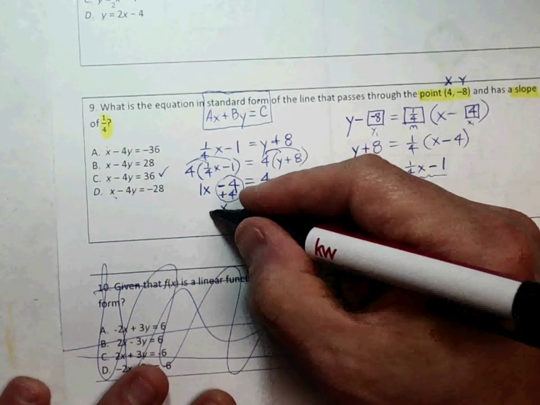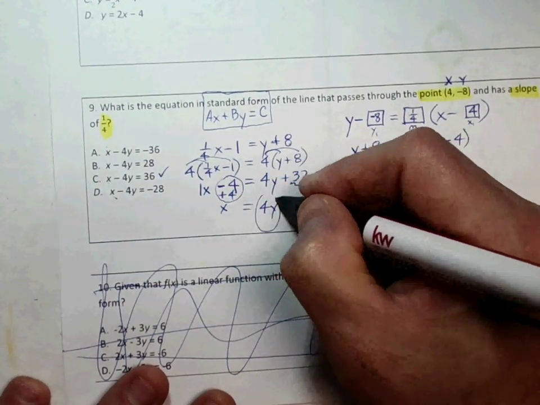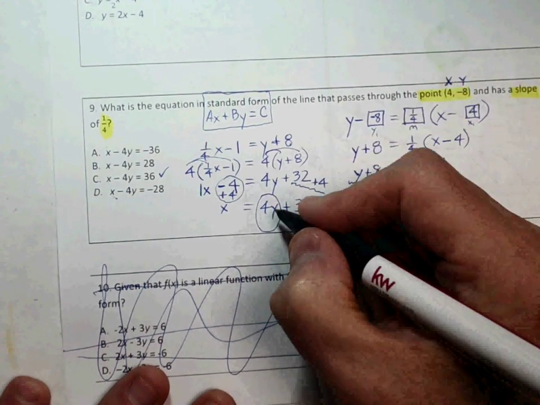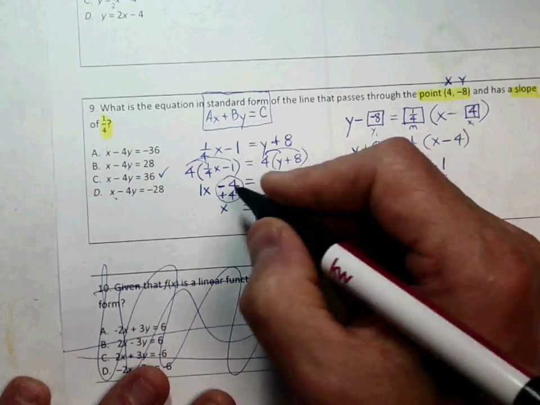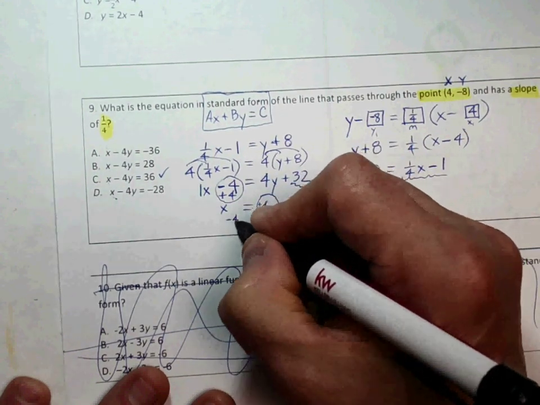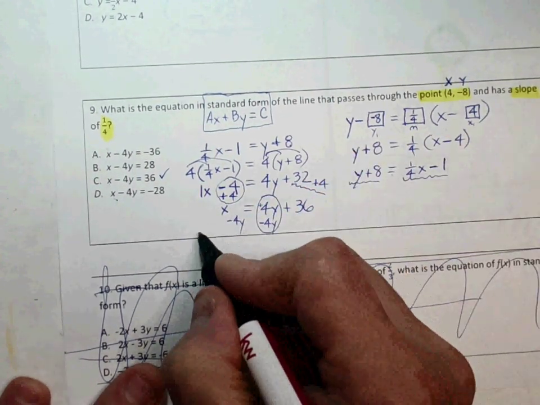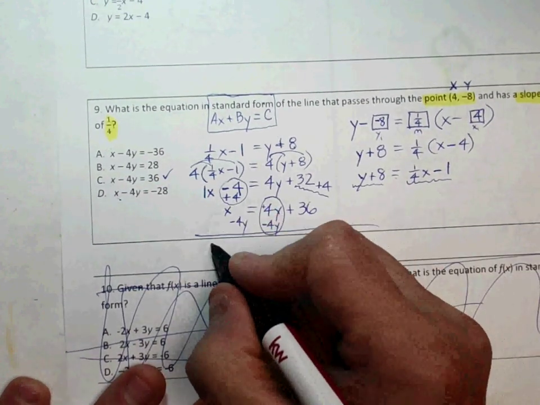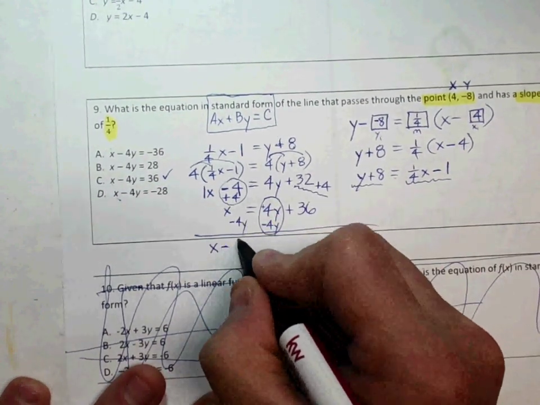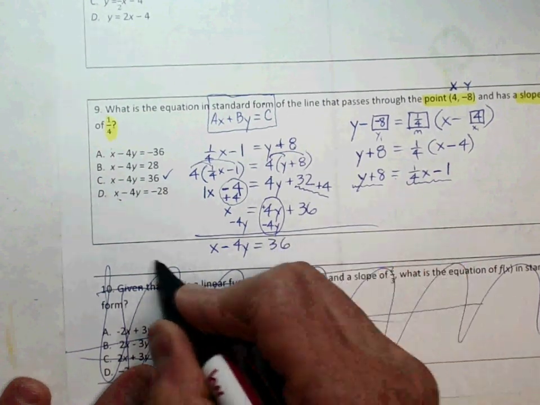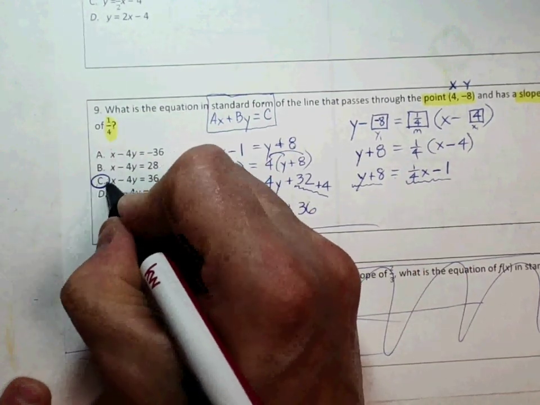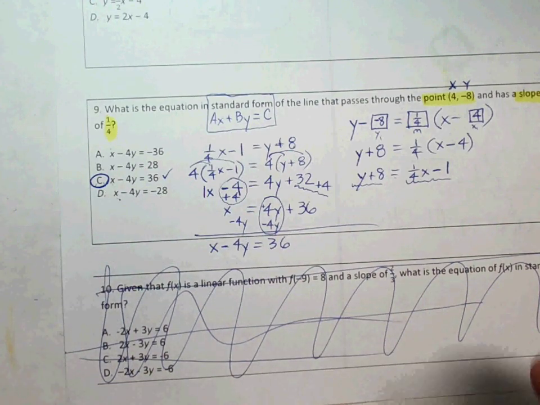Let's move the y to the other side. How do I make that into 0? That's a positive 4y, so I need to subtract 4y. And what I do to one side, I do to the other. So now I have an x minus a 4y is equal to 36. And that is indeed answer choice C.